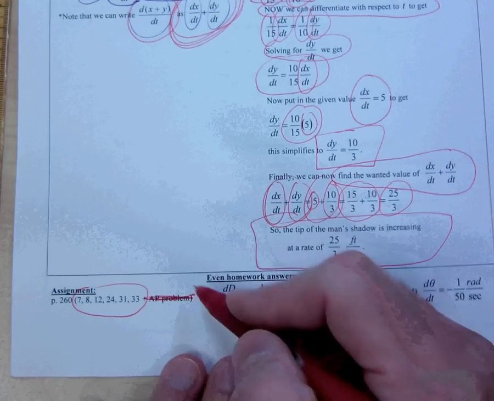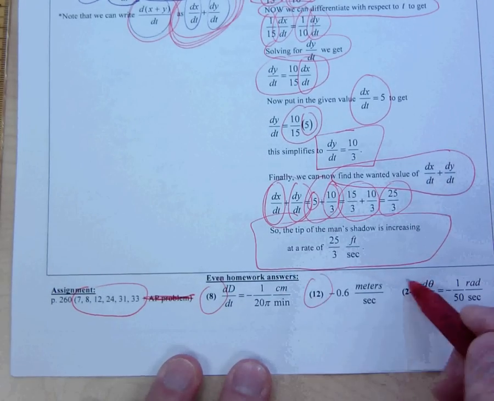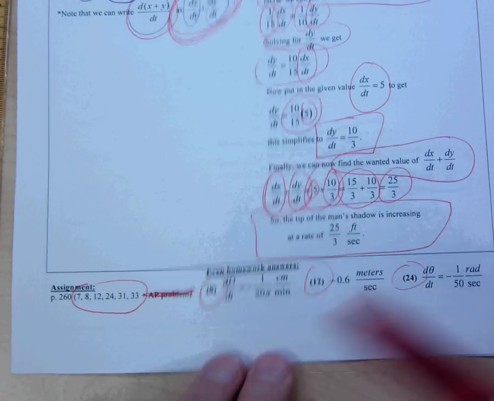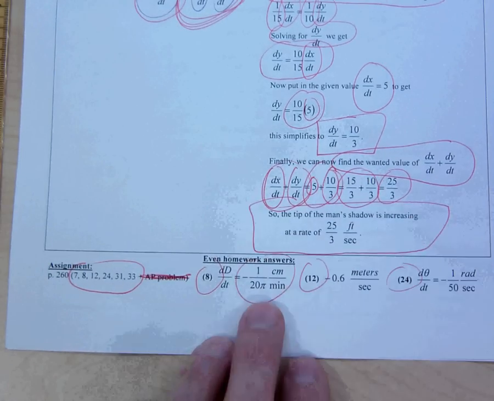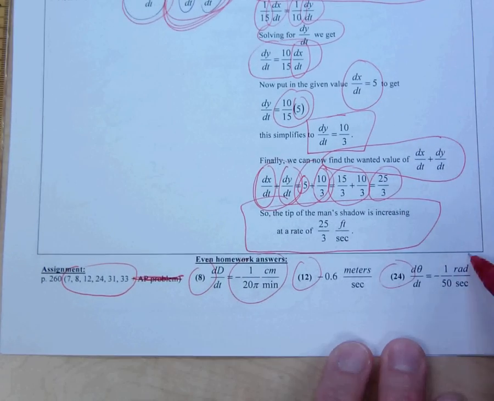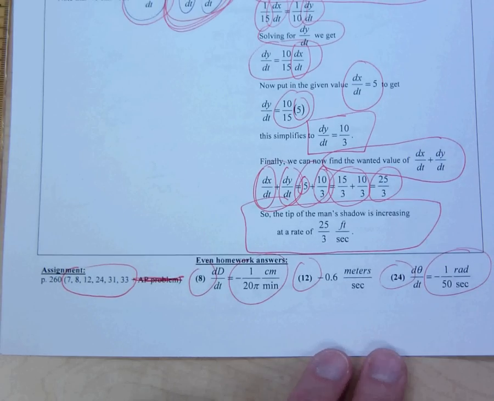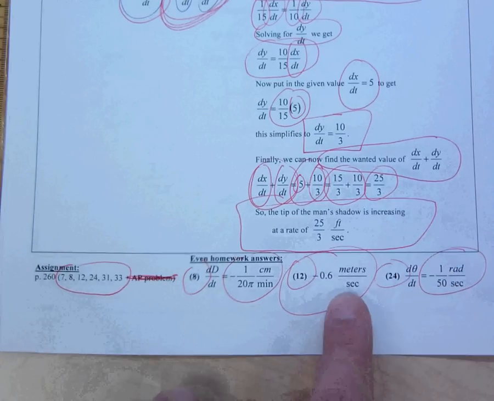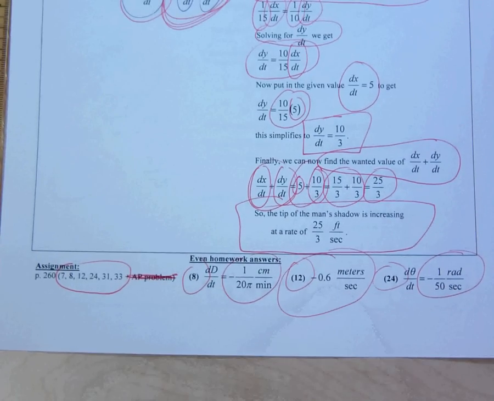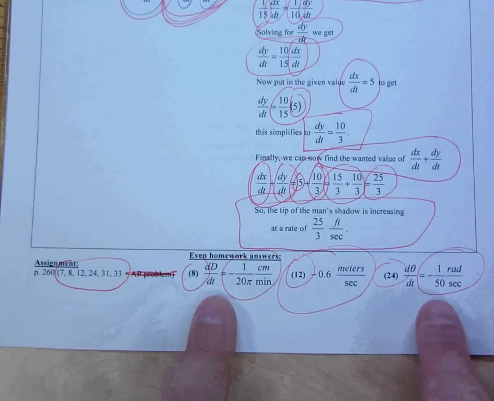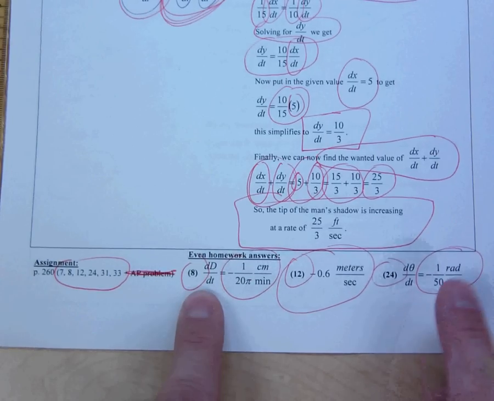Now, I gave you the even answers, so you can check those. And also, notice, there's no decimals here. So I don't want you using decimals on number 8. I don't want you using decimals or calculators on number 24. You can go ahead and use a calculator on 12 if you need to, because it has decimal answers. I'm not sure you have to, but if you need to, go ahead. But again, no calculator on 8 and no calculator on 24.